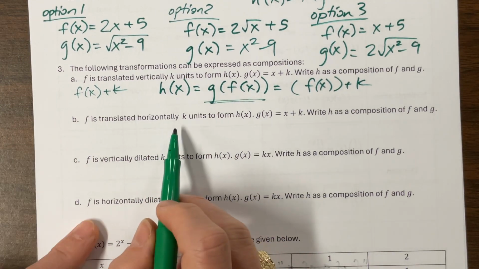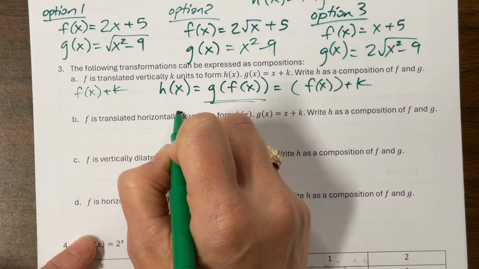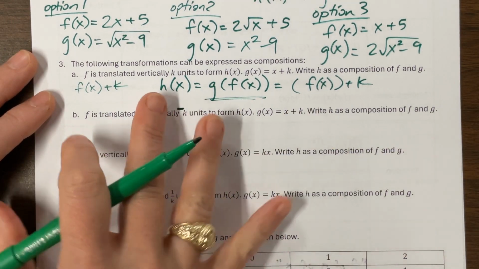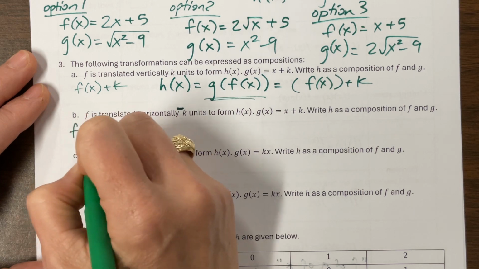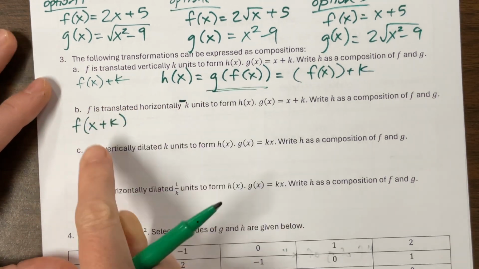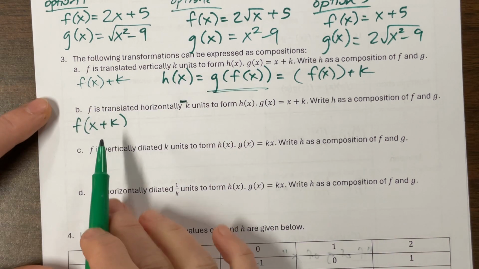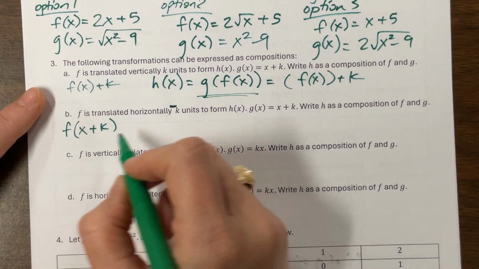This one, I think I should have said, is translated horizontally negative k. I think I should have made that a negative k right here. So now if I shift left and right, what that's going to ultimately do, if I have f of x plus k, this is going to move me left k. And so that should have been a negative in my notes here. So what is this doing?